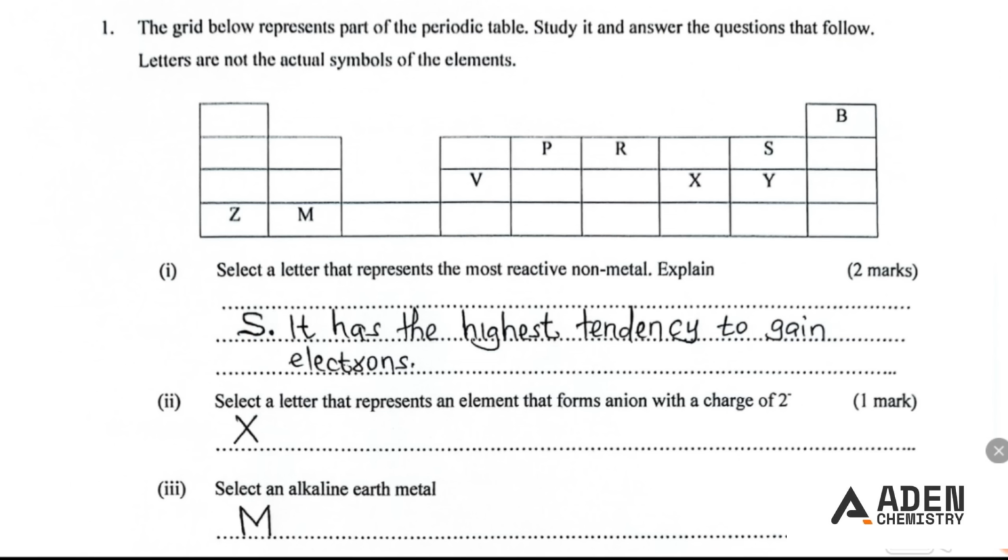So tomorrow you can be asked about the most reactive metal. If you are told the most reactive metal, we look from the alkali metals. So in our case, we have only one alkali metal, which is Z. In case we have more than one letter there, like we are having here maybe A, we will use the trend in the reactivity of alkali metals, and we said reactivity of alkali metals increases down the group. So that means we are going to select Z because Z is more reactive than A.